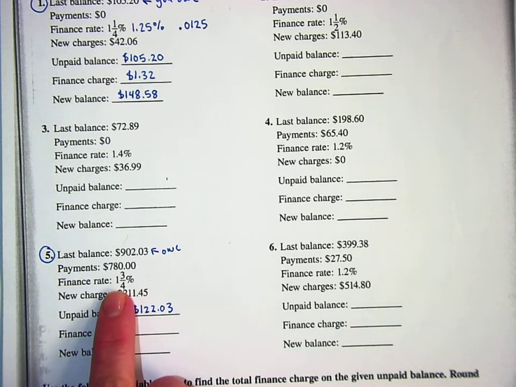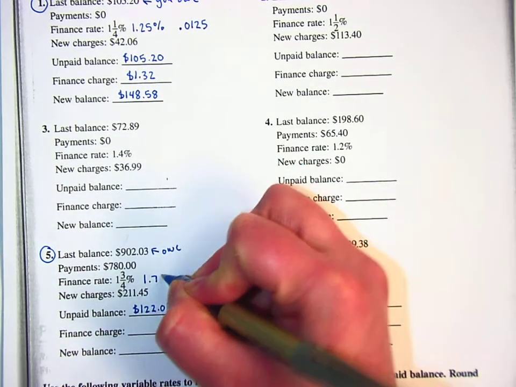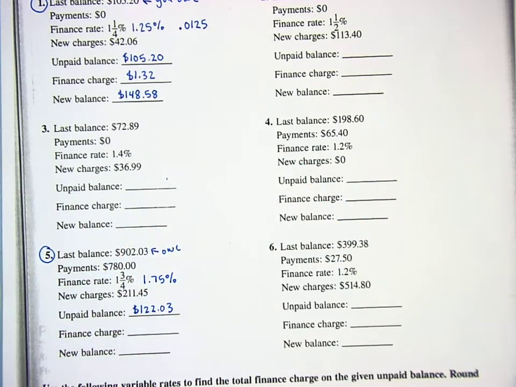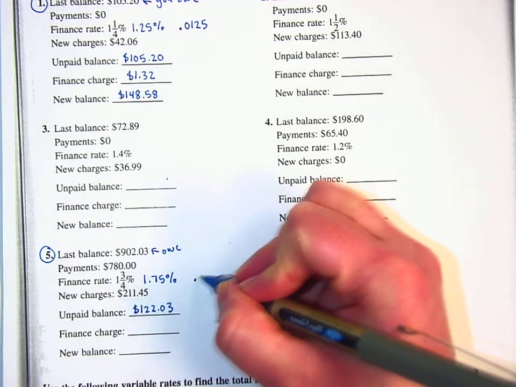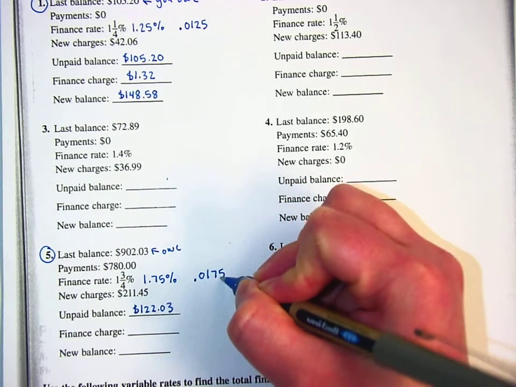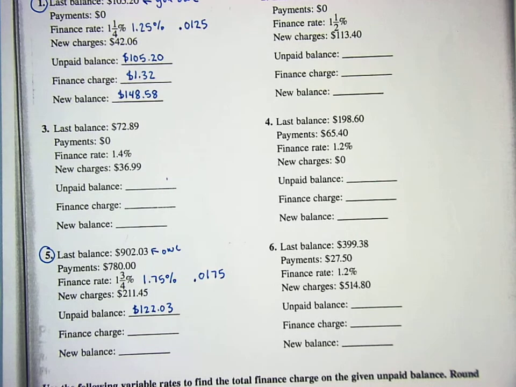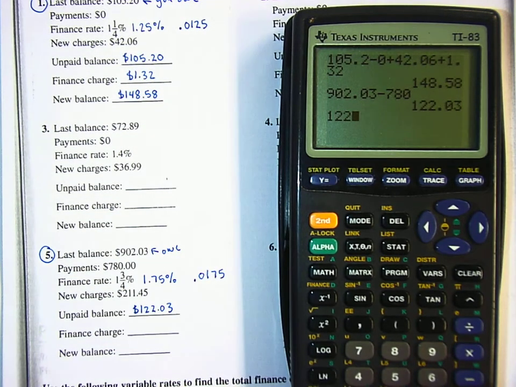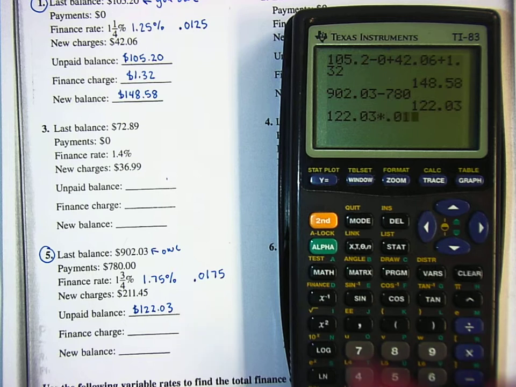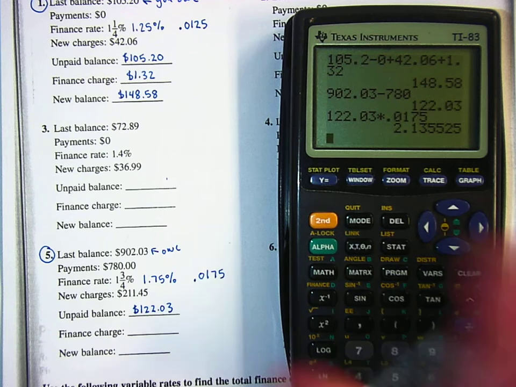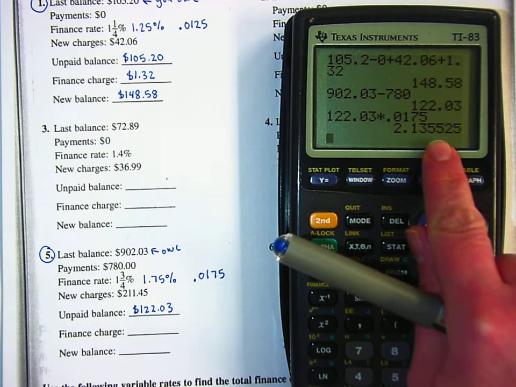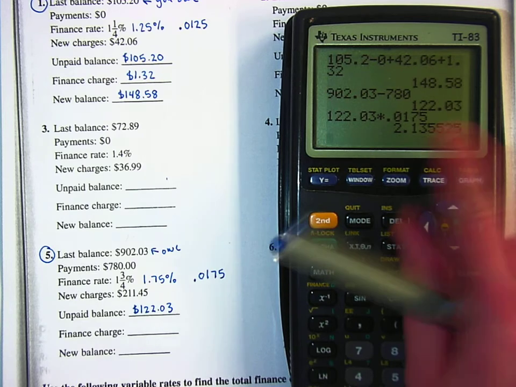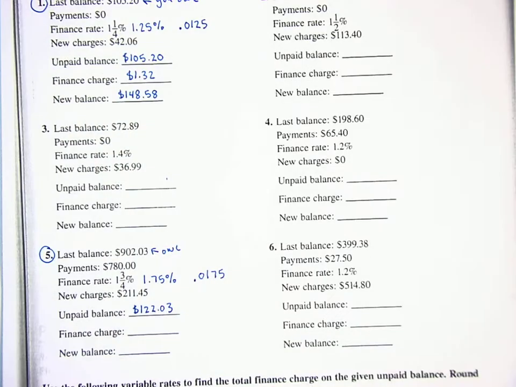All right, my finance rate is 1.75% because 3/4 is 0.75. And if I write that as a decimal, it'd be 0.0175. So to find my finance charge, I'm going to take my unpaid balance and multiply by that. Which is $2.14, it looks like. Remember, you look at that number after the 13, and if it's 5 or higher, you round up. So $2.14.